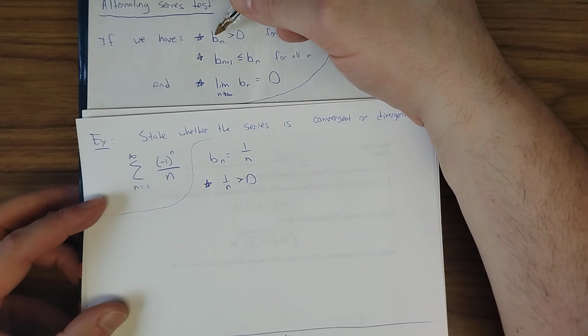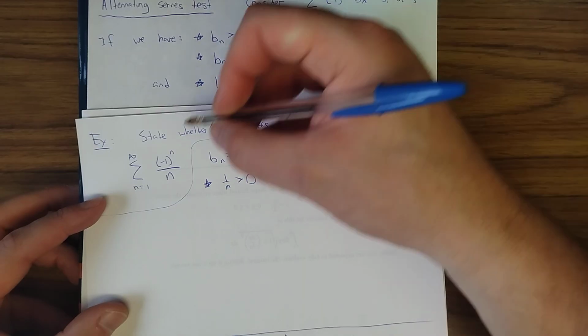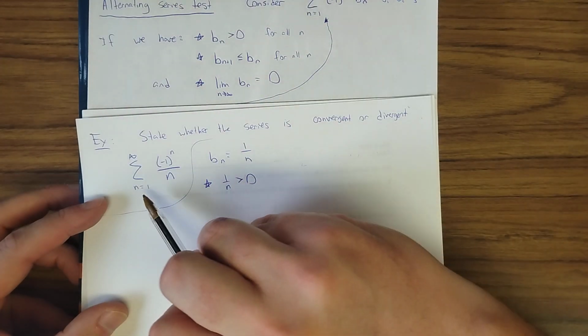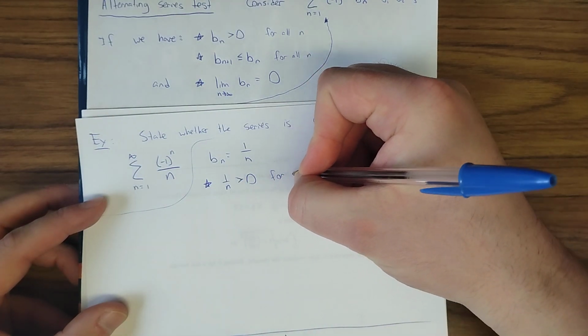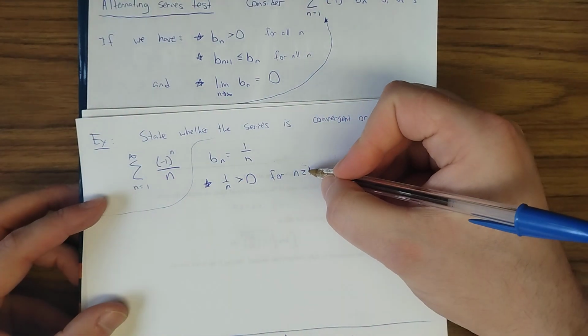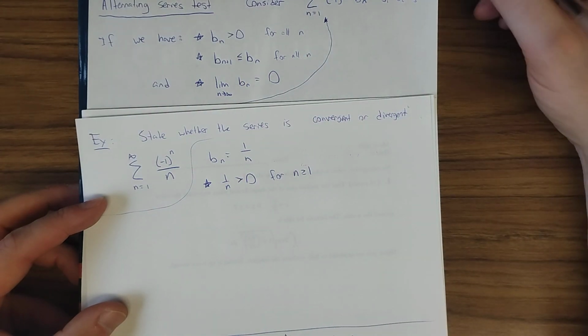Well, let's check our things. It's positive for all n, and when I say for all n, I just mean the relevant values of n. n starts at 1. So as long as n is at least 1, 1 over n is positive, sure.